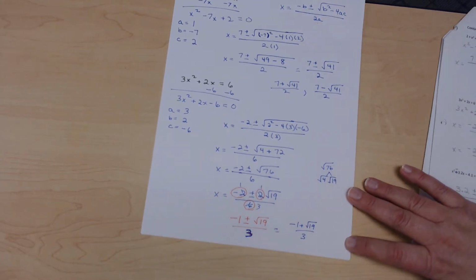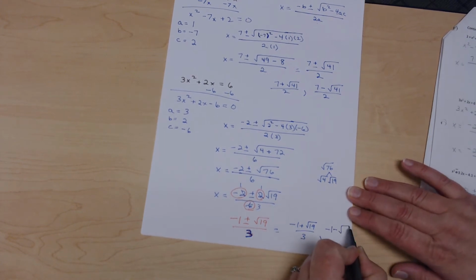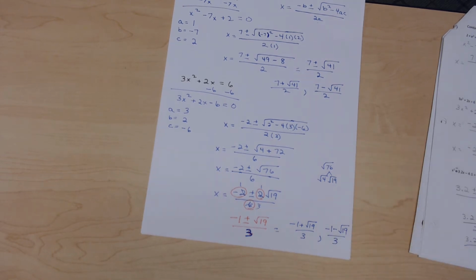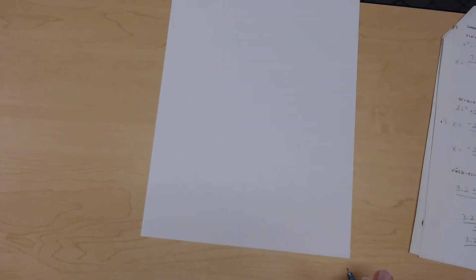Let me sneak it up here. And then comma, negative 1 minus the square root of 19 over 3. Okay. Good, so we have to cancel all 3 places, so that guy gets to go down as well. Good. All right, then let's just take a look at one that's kind of nice.